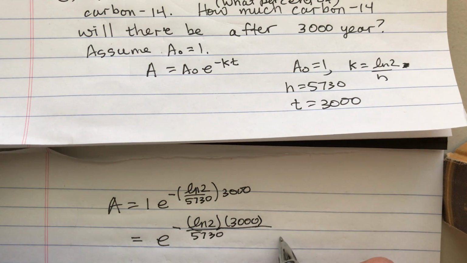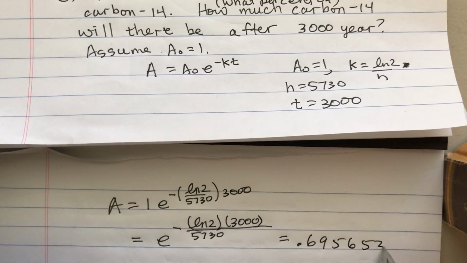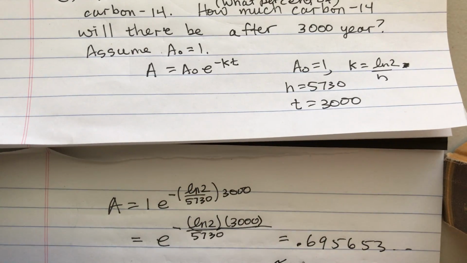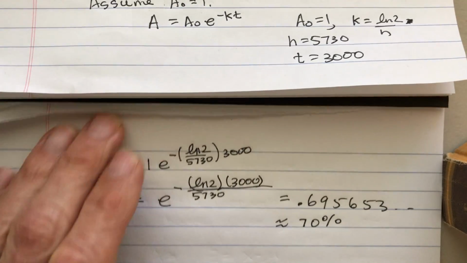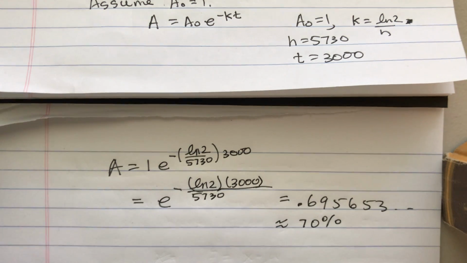I'm getting 0.695653, etc. So this is around 70%. So after 3,000 years, around 70% of that cotton is left over.